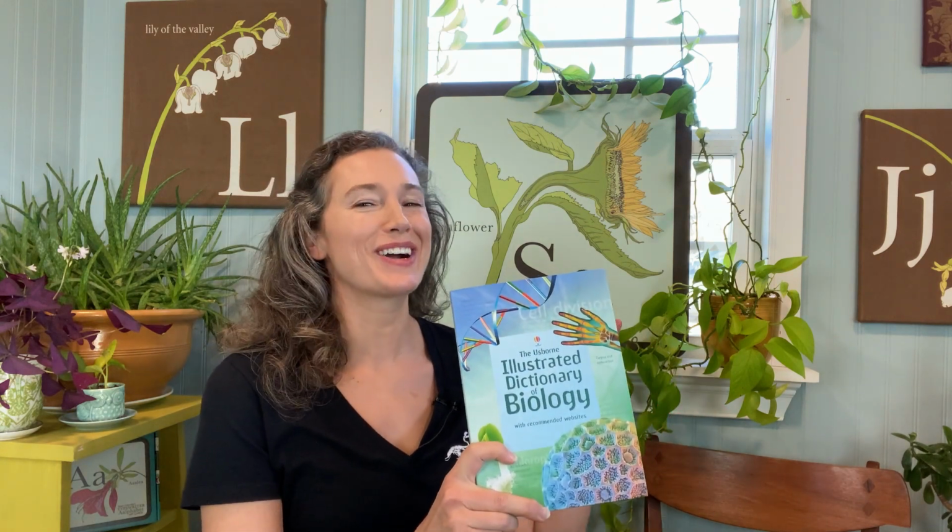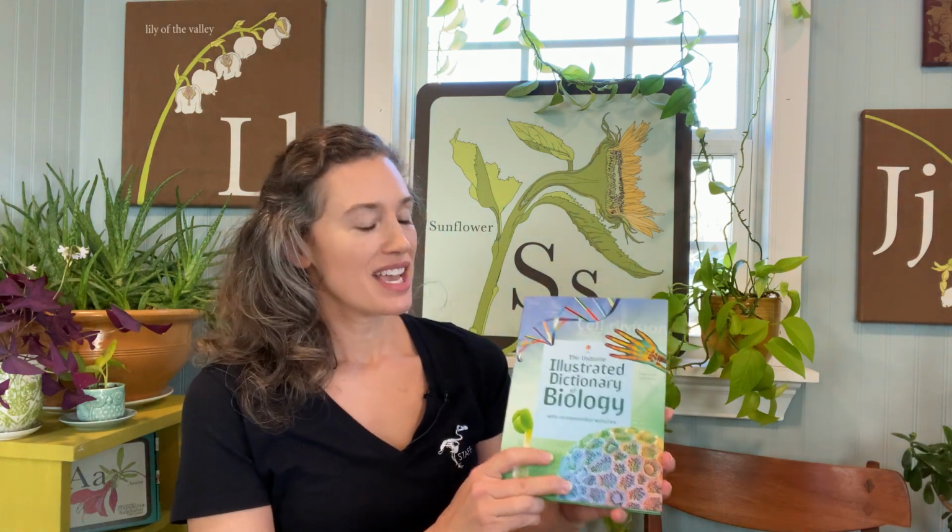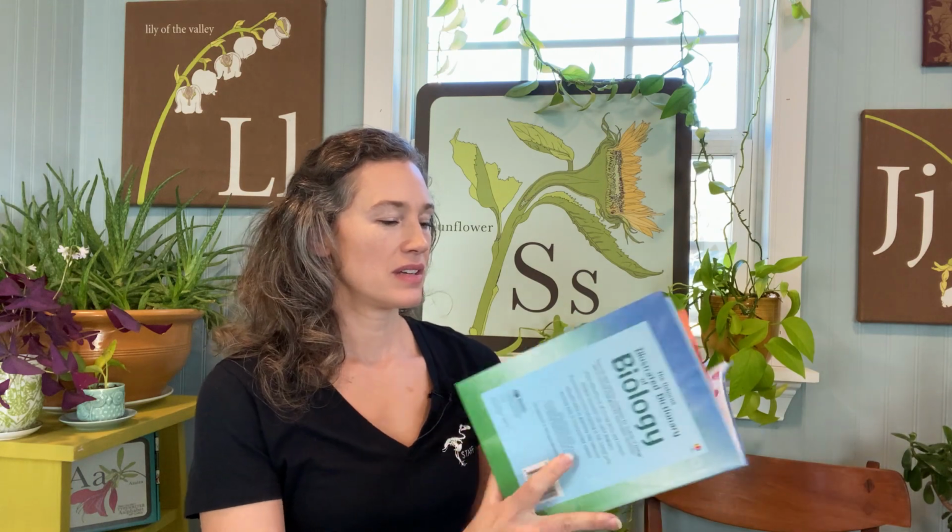And the original one, we just used it so much. It was fun. Well, it was a discard, so it had already been used a bunch. And then we used it more, and it was totally falling apart. So I got the newer version, and it's really nice. It has a great cover. So hopefully this will last for many, many more years.